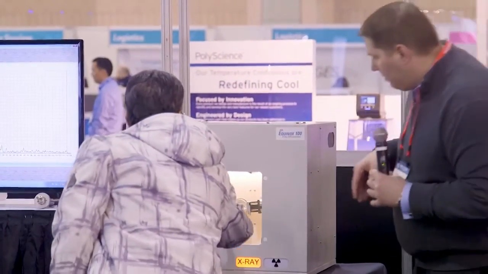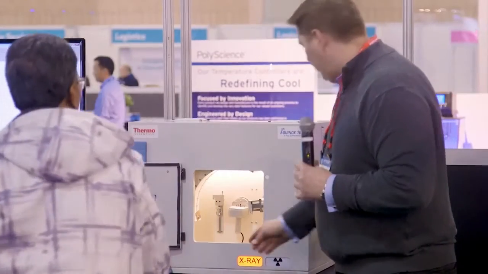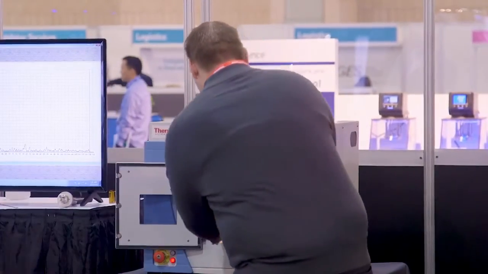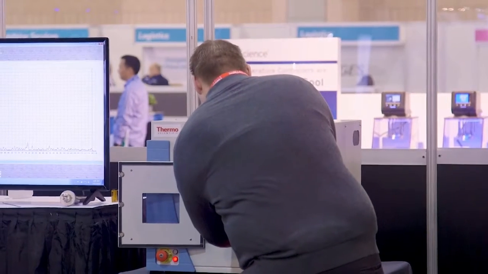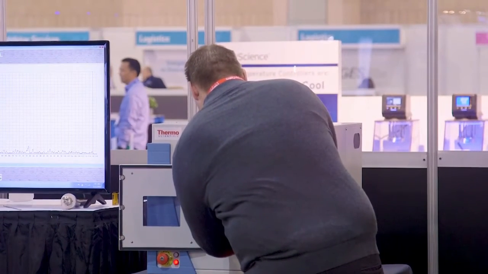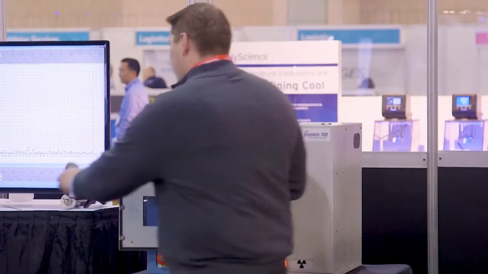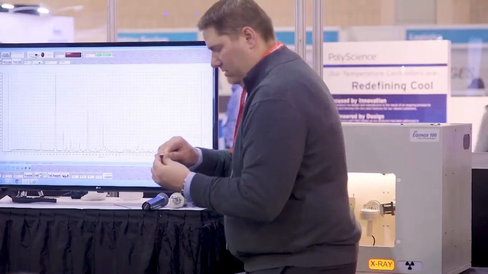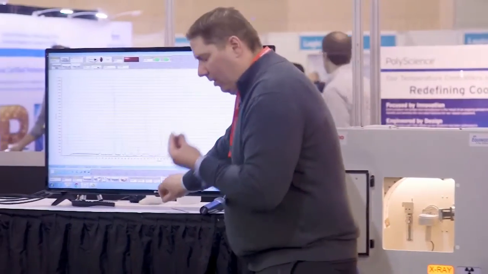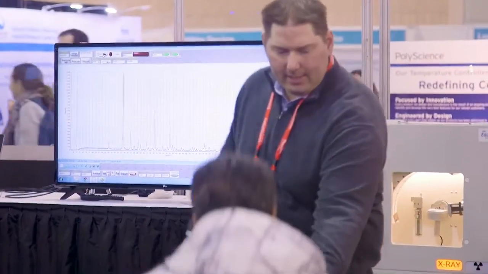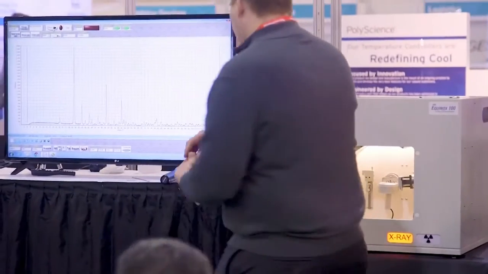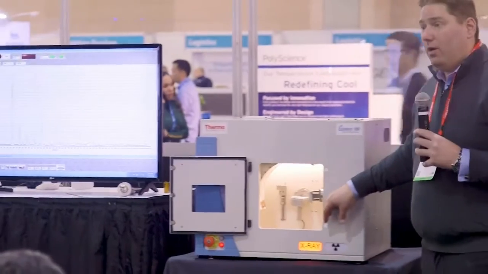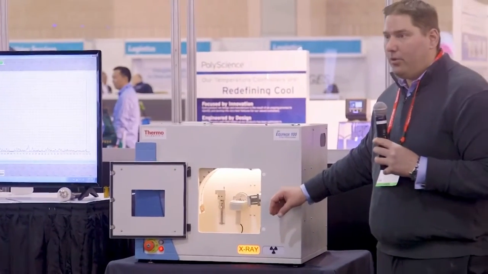We have, that's a sample? Yep, that's a sample, just rotating. Here, tough to do with a microphone. Let me repack it. And you can see that's just a sample powder.